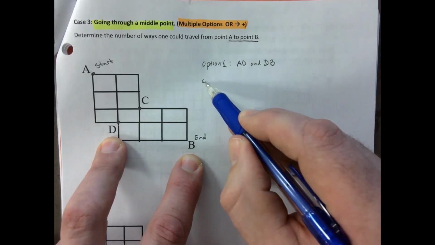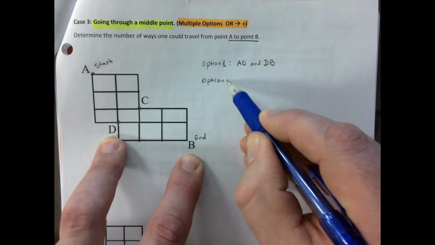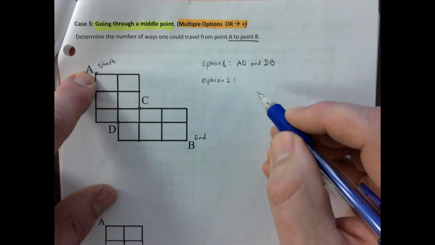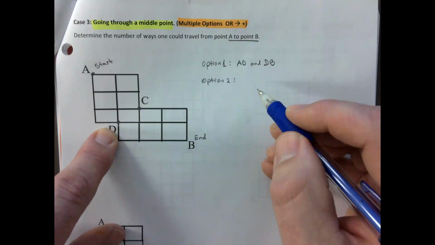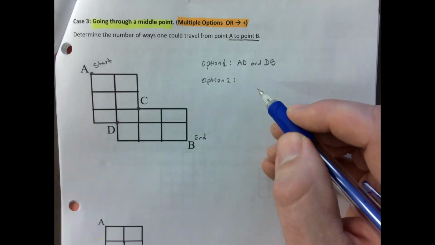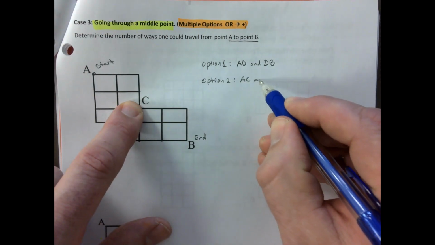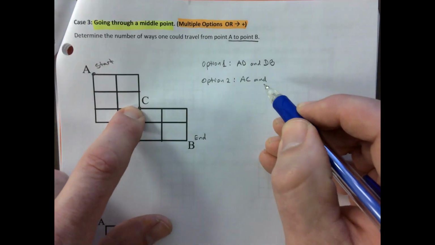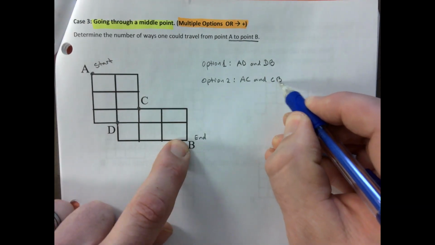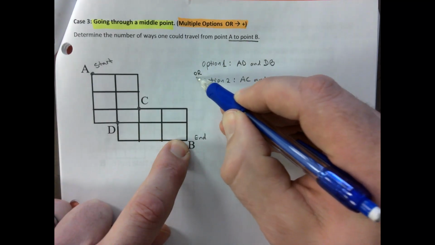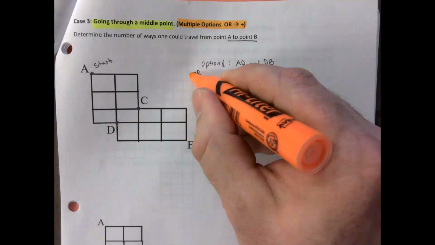Okay. Option 2 is what? You're going to start at A again. You're now going to choose to go through C, because remember, you've got 2 points to travel through. So we're going to go A to C and C to B. Okay, so this is where the OR comes in. That's the new part here. There's some addition here. You're not just multiplying, you're also going to be adding.